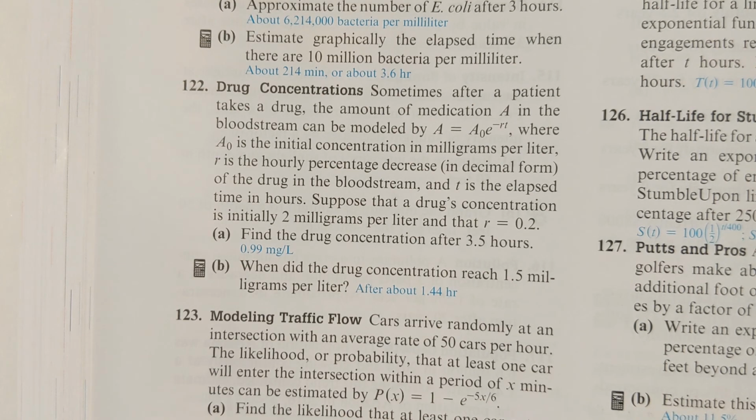Suppose that a drug's concentration is initially 2 milligrams per liter and that R is 0.2. Part A, find the drug concentration after 3.5 hours.